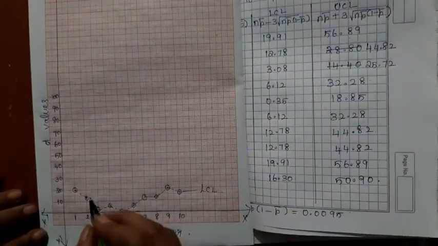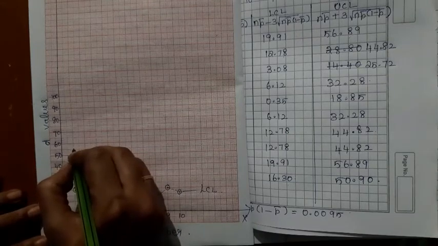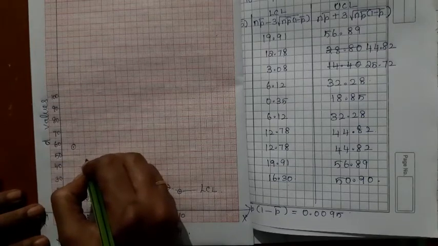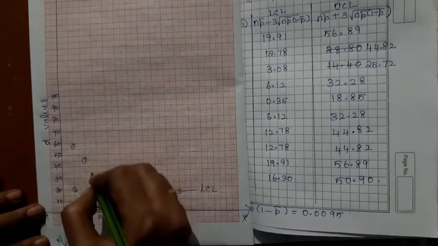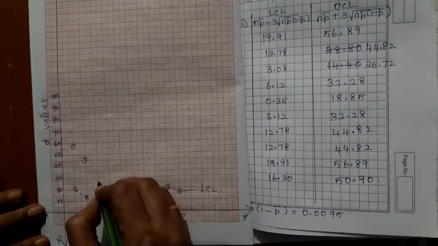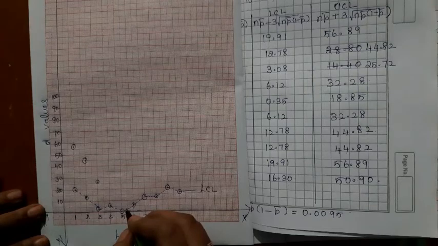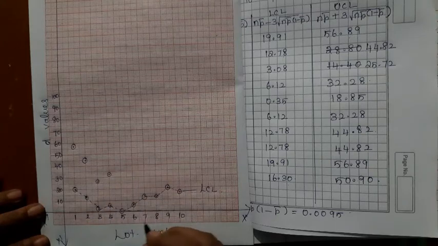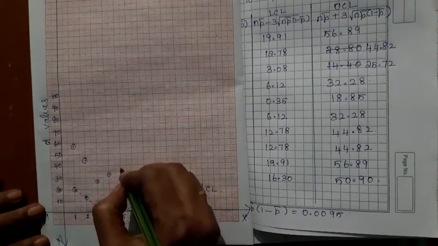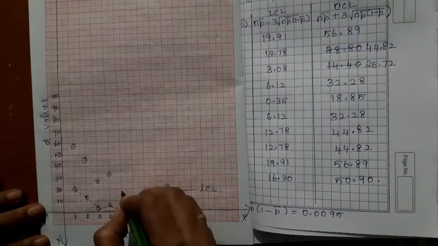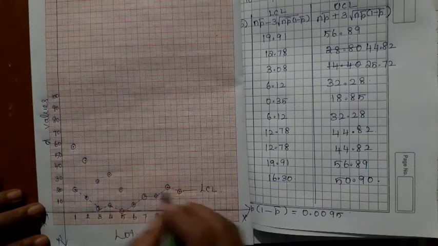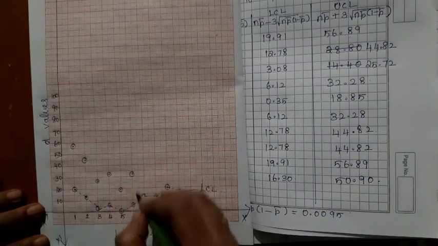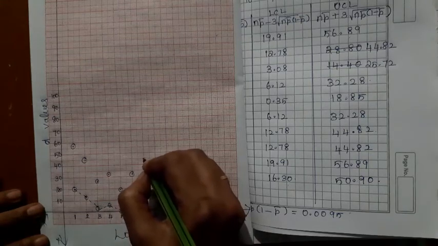See, 56.89 is rounded to 57. 44.82 is rounded to 45. 25.72 is rounded to 26. Then 32.28 is rounded to 32. 18.85 is rounded to 19. 32.28 once again. 44.82 is rounded to 45.